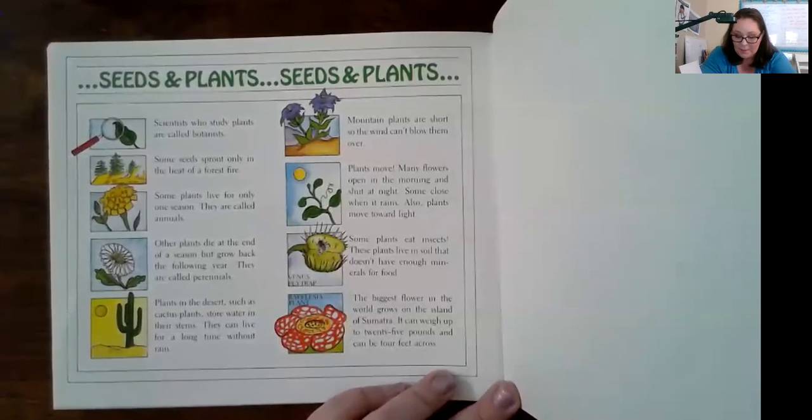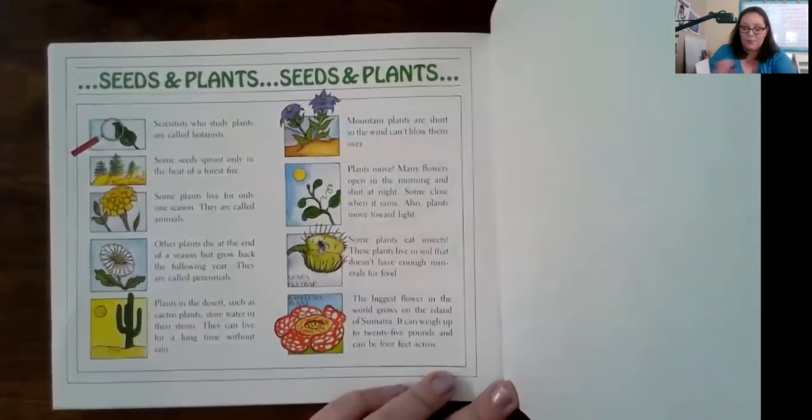It can weigh up to 25 pounds and can be 4 feet across. So the width of this flower is about as tall as some of you. Wow. Oh my goodness. That is really cool.